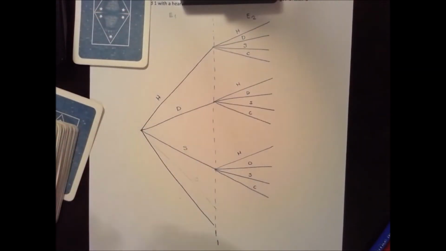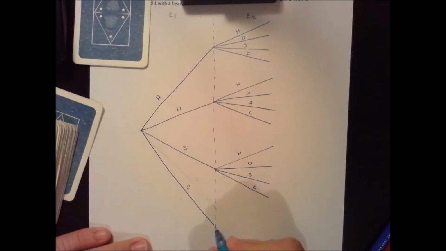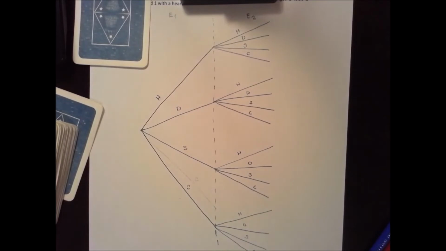You can see it better. Okay, if the first one was a club, I'm sure that in the second one you can have a heart, you can have a diamond, you can have a spade, or even you can have a club. Okay, and this is my tree diagram.